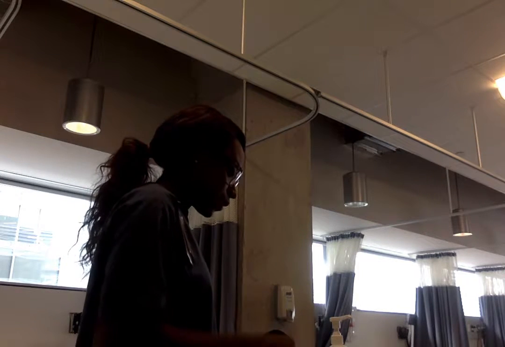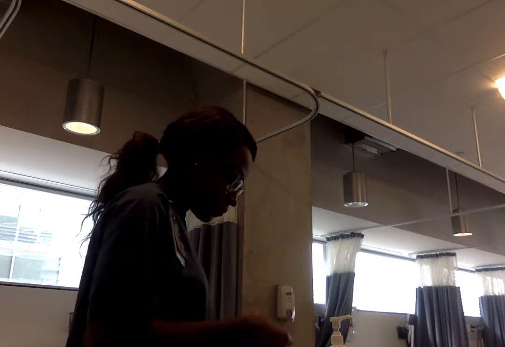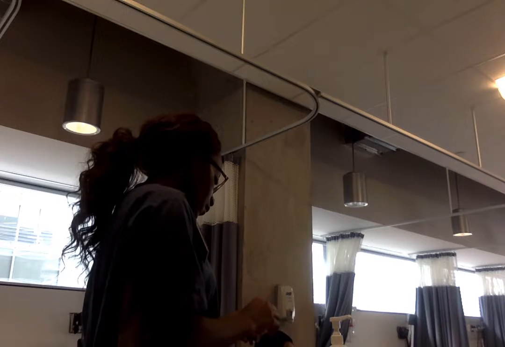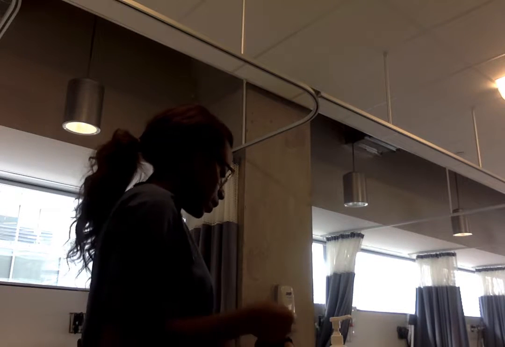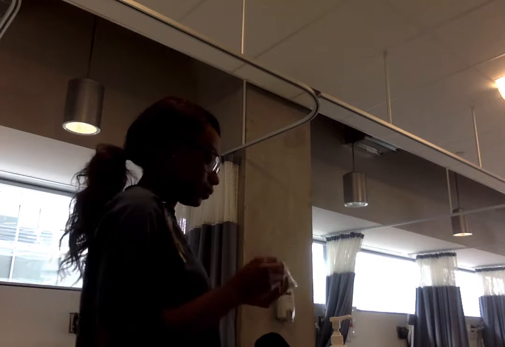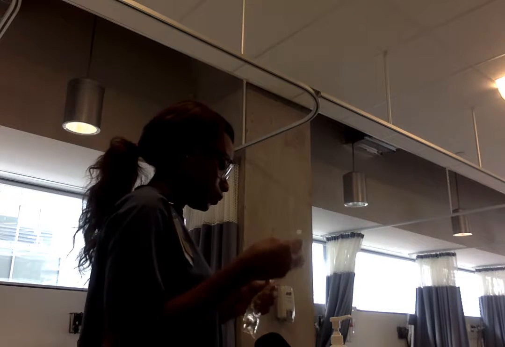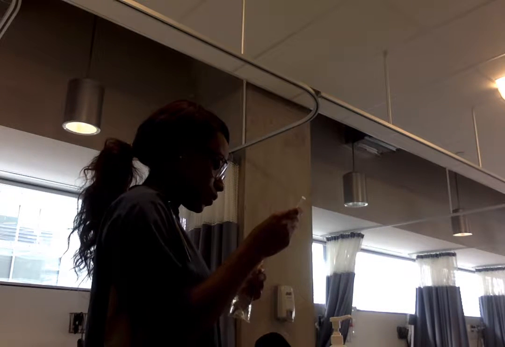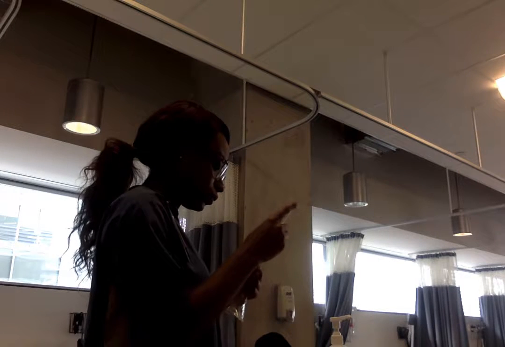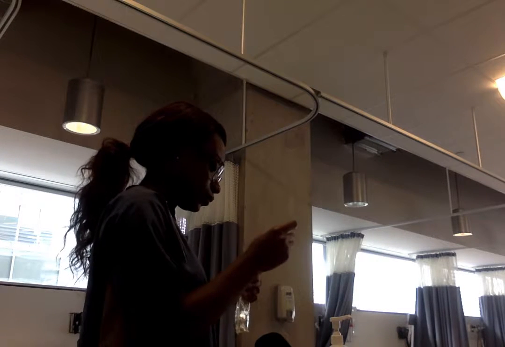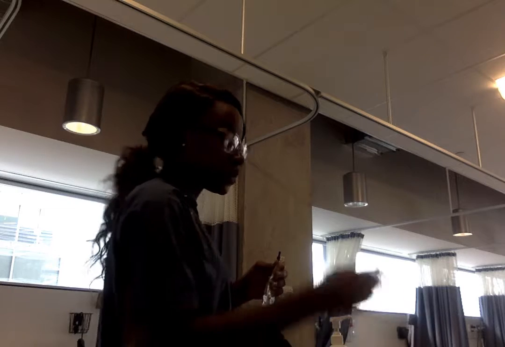So I also confirm that I have the correct medication, the correct dose, correct route, correct time again. So I clean my piggyback and insert the medication. Dispose of my needle.